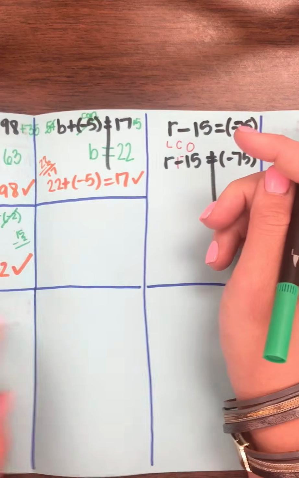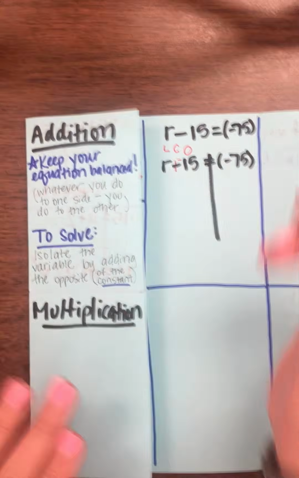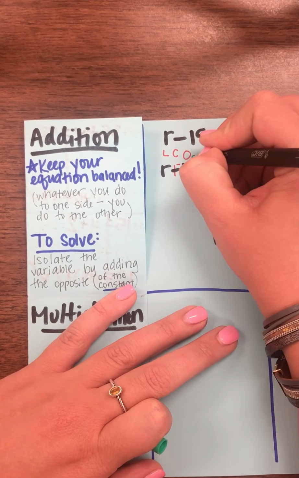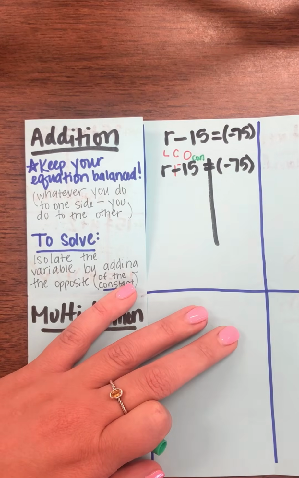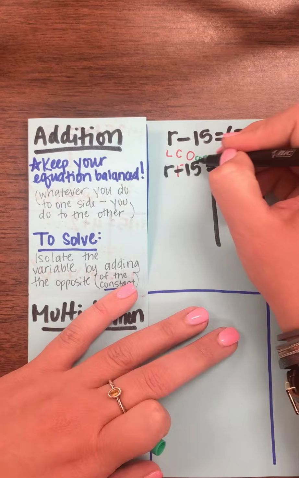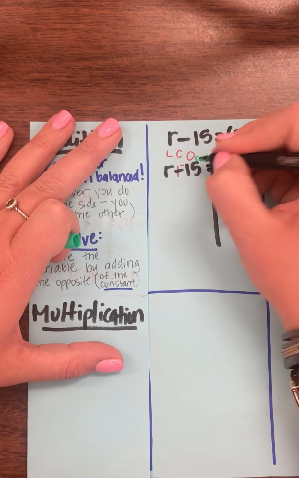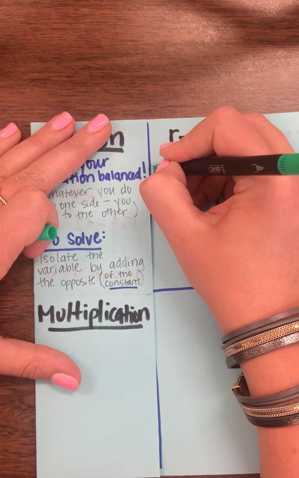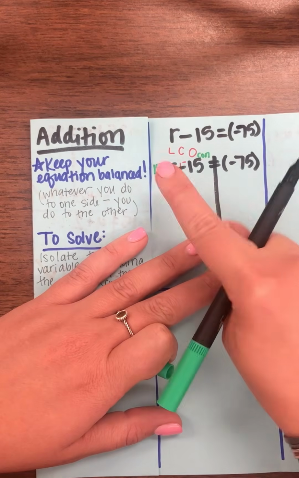I'm gonna use the same color because now we're getting rid of the constant with addition, right? So our constant, the term that does not appear with the variable, is negative 15. To get rid of a negative 15, we're gonna add the opposite, which is a positive 15.